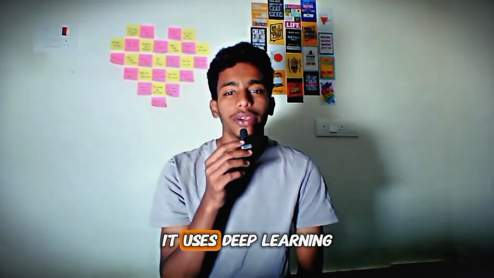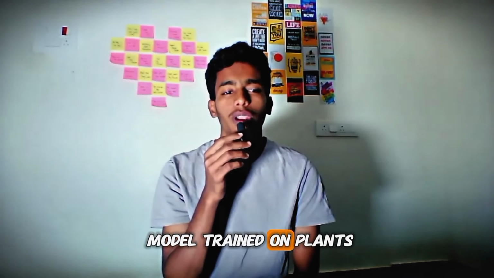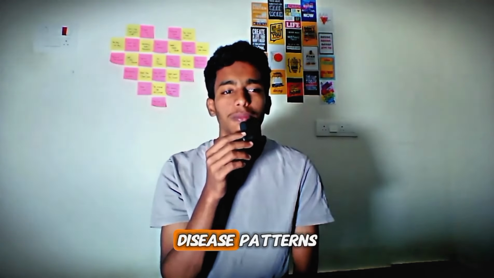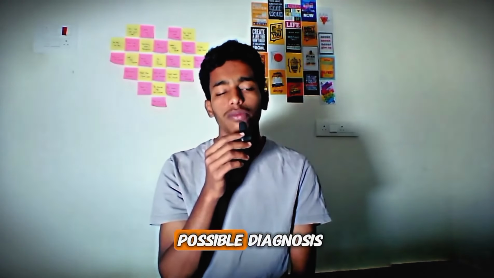Here's how it works. It uses a deep learning model trained on plants. The model compares your image with thousands of known disease patterns and gives the best possible diagnosis.